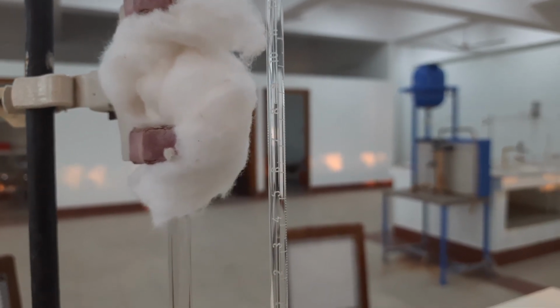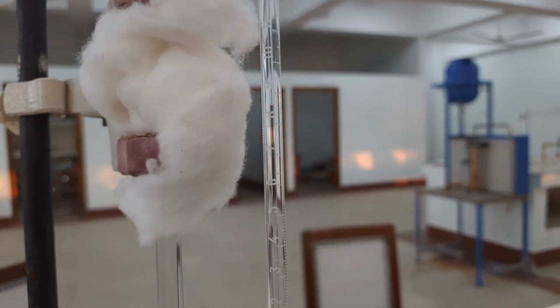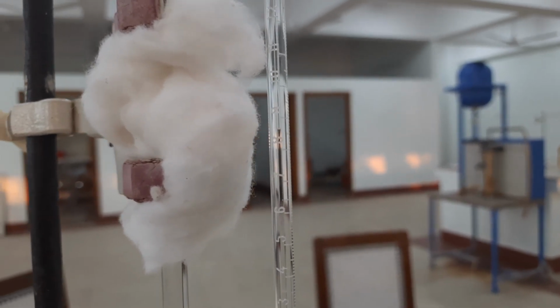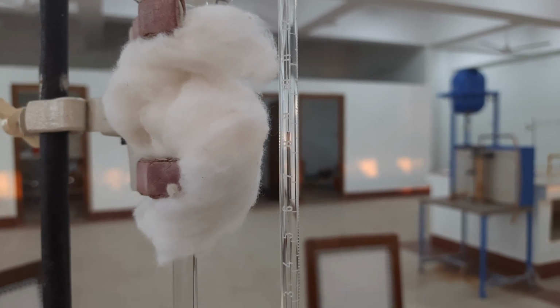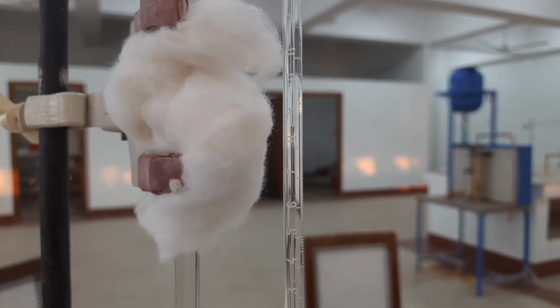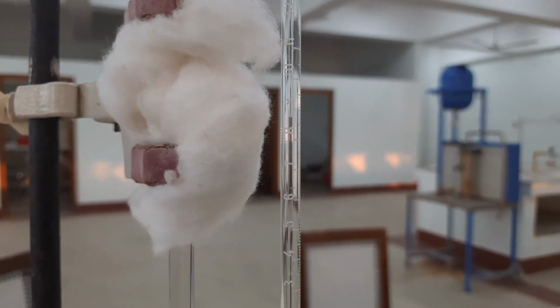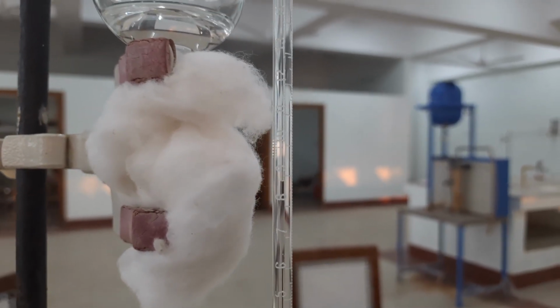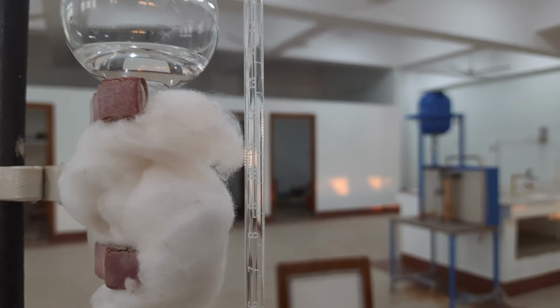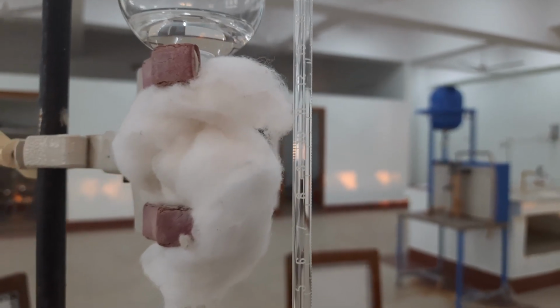So after 30 seconds, we have to note down the value so that we get the liquid level at 6 minutes. We got the value at 6 minutes to be 9. So we note this value.